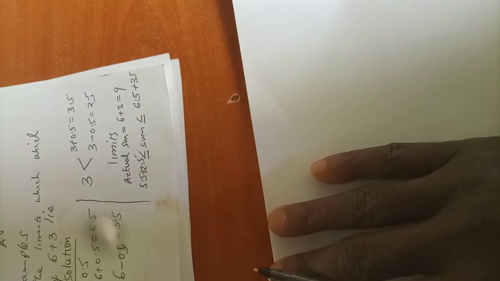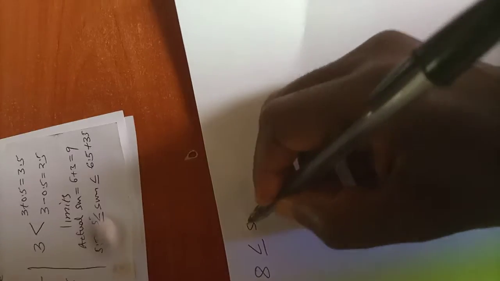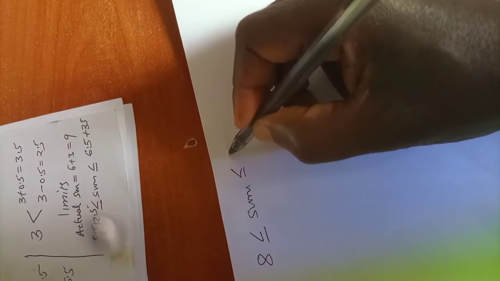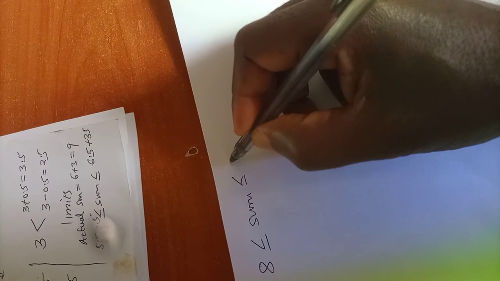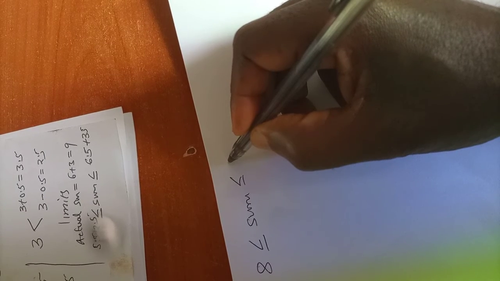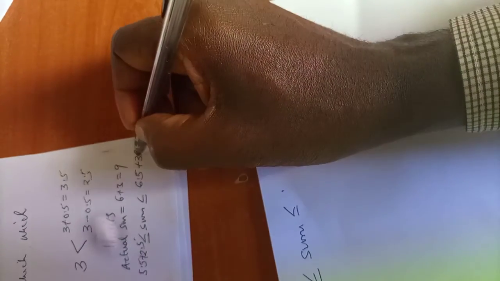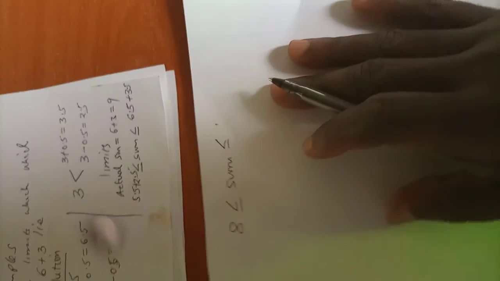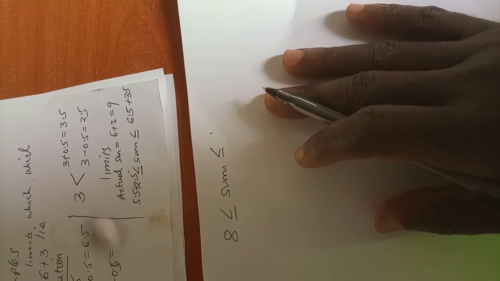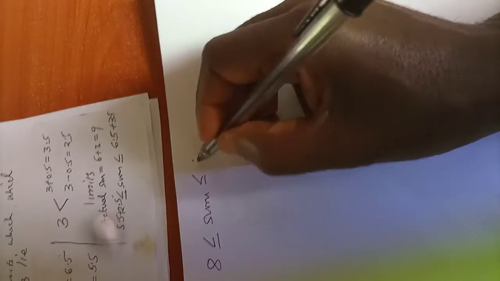Let us add 5.5 plus 2.5, we get 8. So 8 is less than or equal to the sum, which is less than or equal to 6.5 plus 3.5. Sorry, this is 3.5 here. So what do you have there? 6 plus 3.5 gives 10.